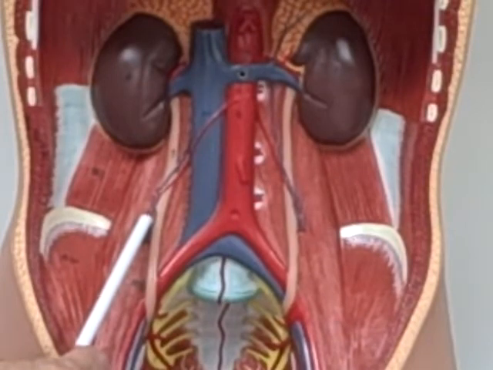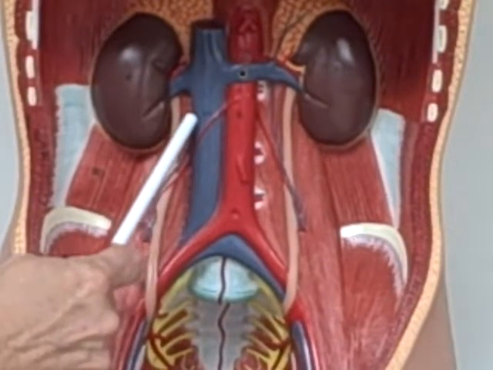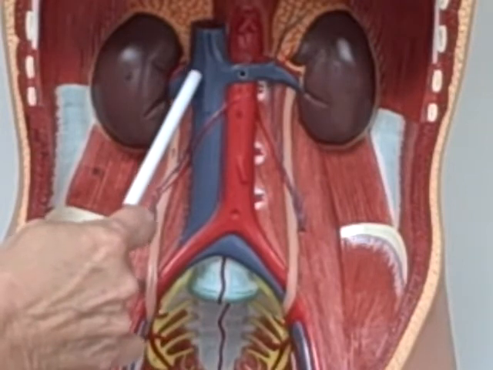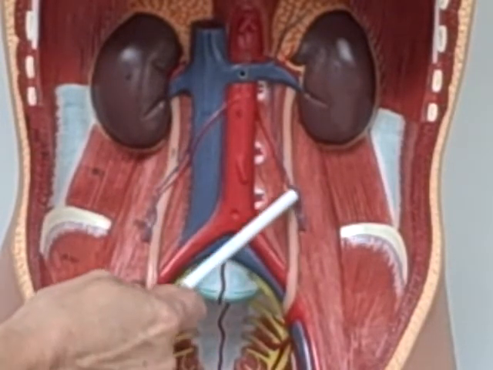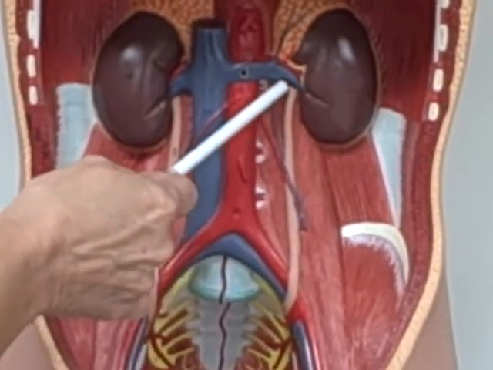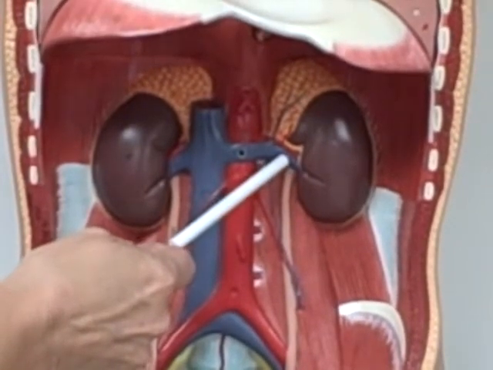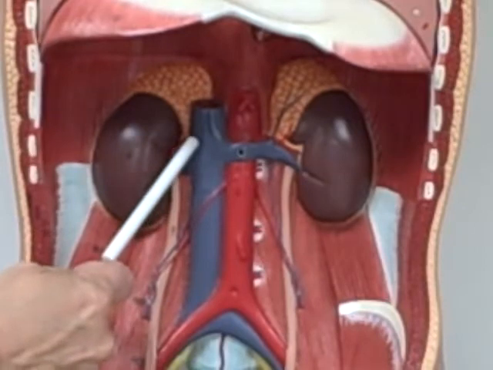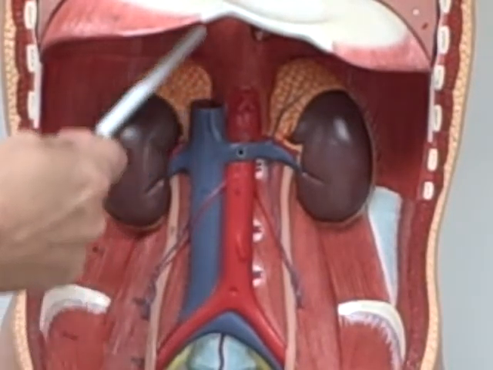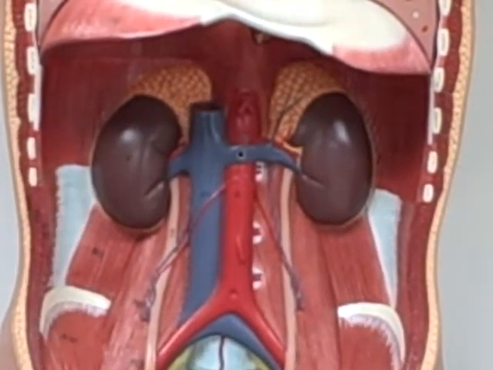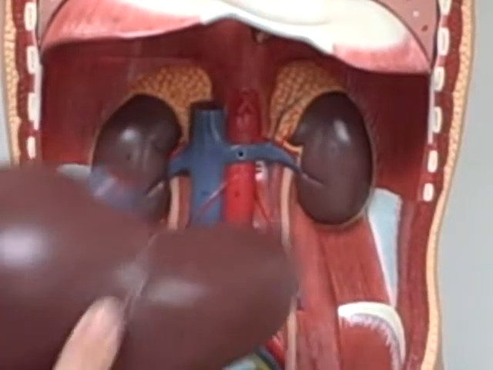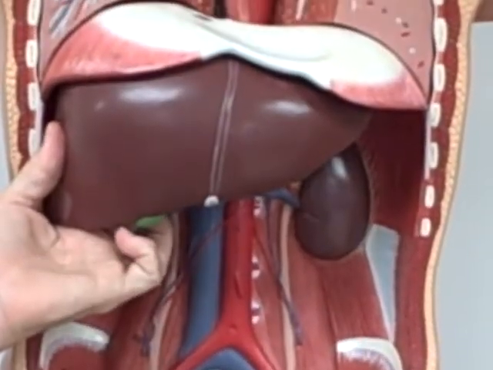Entering the inferior vena cava is the right gonadal vein, and we can see here the right renal vein, whereas on the left side, the left gonadal vein enters into the left renal vein, and then with the left renal vein, this blood will enter the inferior vena cava. And the little piece missing we have here is actually from within the liver, the inferior vena cava, which will sit in like this exactly.